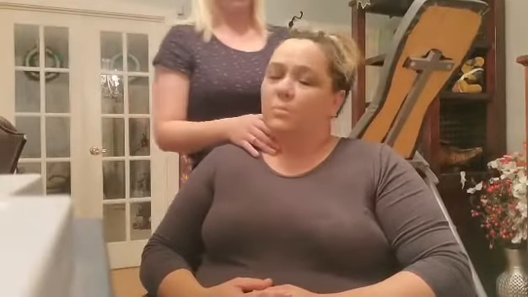First, I'm going to perform a visual exam of the head and neck region and note any potential abnormalities. Next, I'm going to ask the patient to lower her head forward and begin palpating the occipital nodes. Now I'm going to palpate the submental and submandibular lymph nodes.